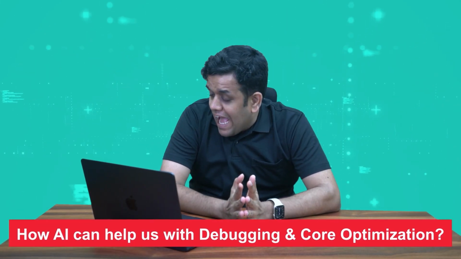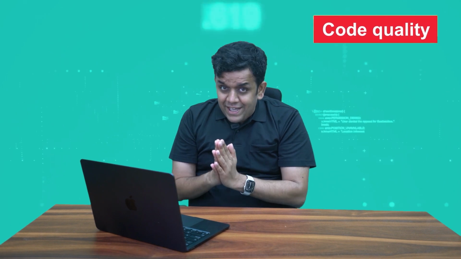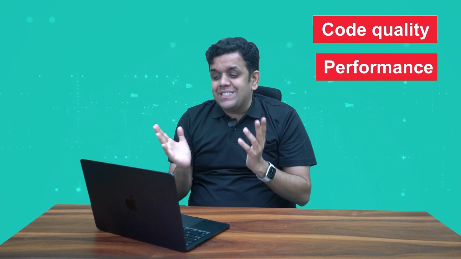AI is indeed revolutionizing the way we write code. We will discuss how to do debugging and code optimization using AI. AI can help us with debugging and code optimization. We learn how generative models like ChatGPT, Bard, and many such models can improve code quality and performance as well.